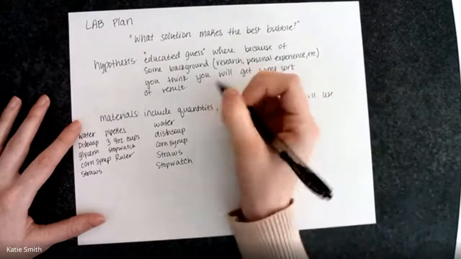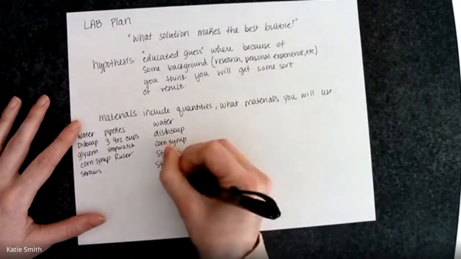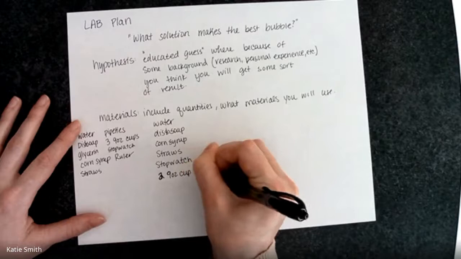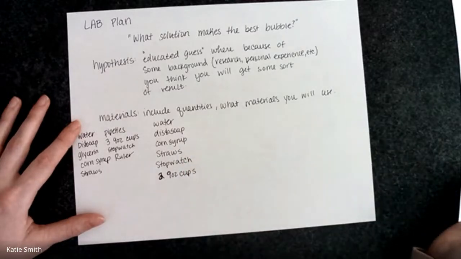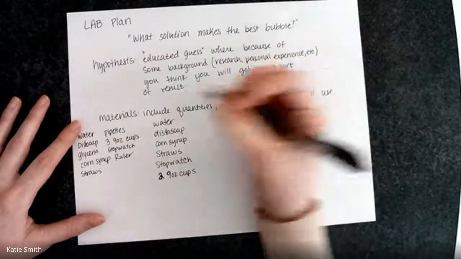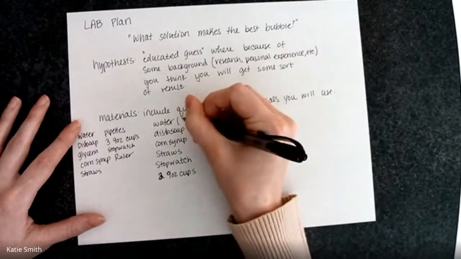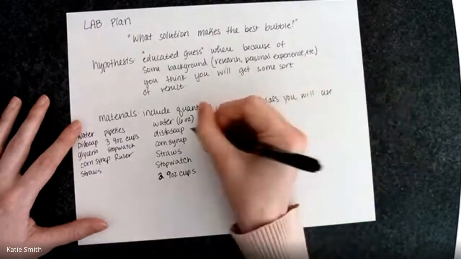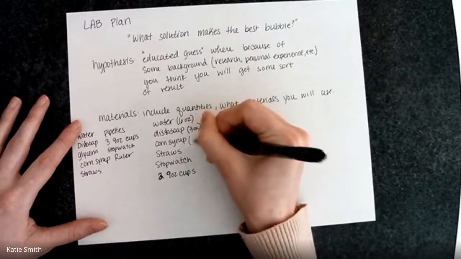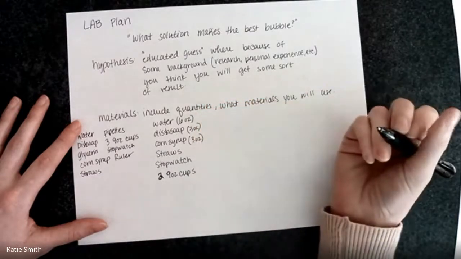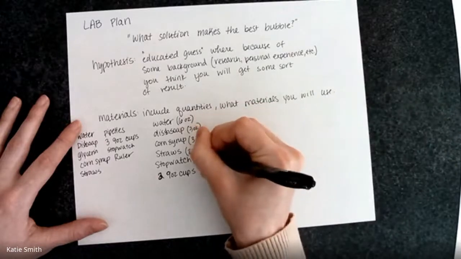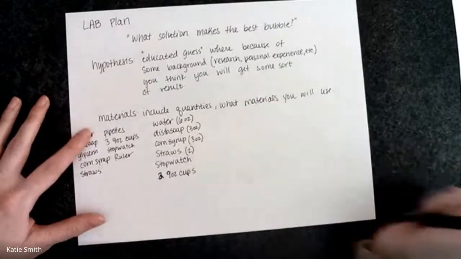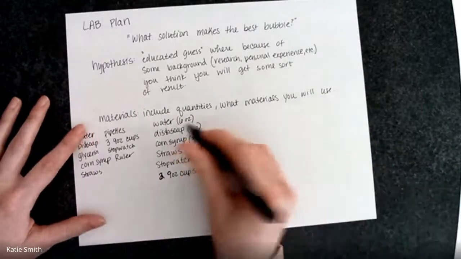So again, being explicit with details, of course we're only going to use 2 9-ounce cups in this theoretical plan. I know that those are 9-ounce cups. Let's say I want to do half and half. So we'll use 6 ounces total of water because I'm going to put 3 ounces in one and 3 ounces in the other. 3 ounces of dish soap, 3 ounces of corn syrup. We're going to use 2 straws, 1 stopwatch, and 2 9-ounce cups. So there's my materials, again being very explicit.